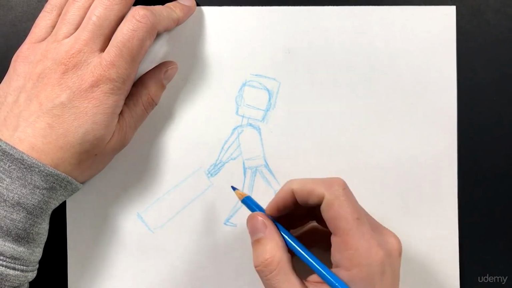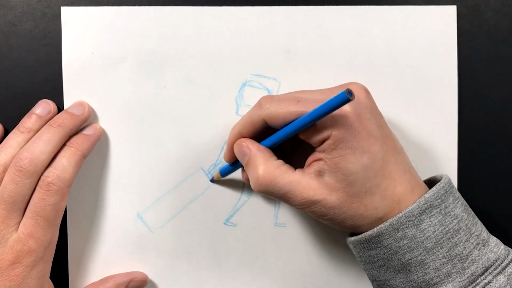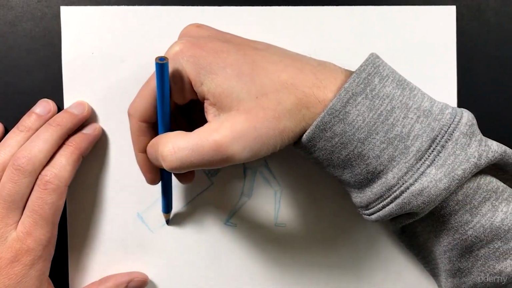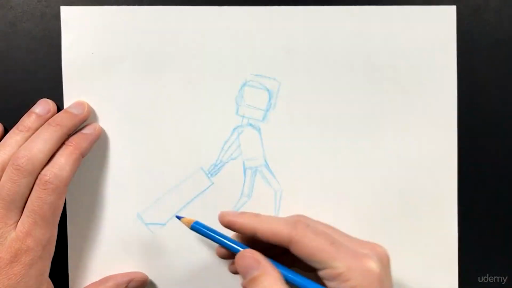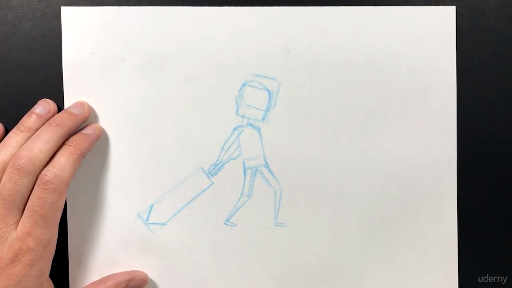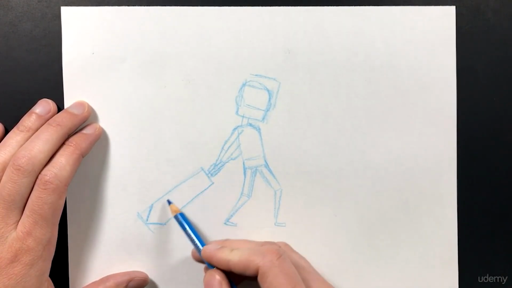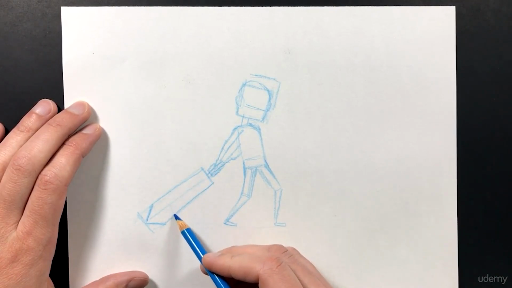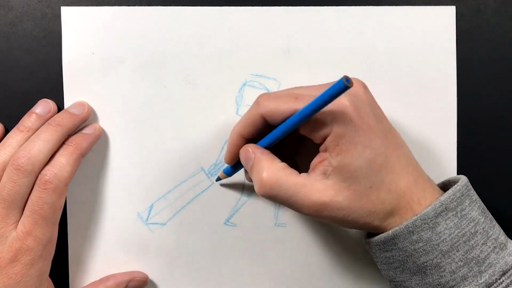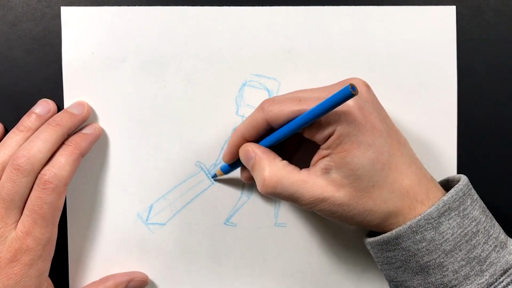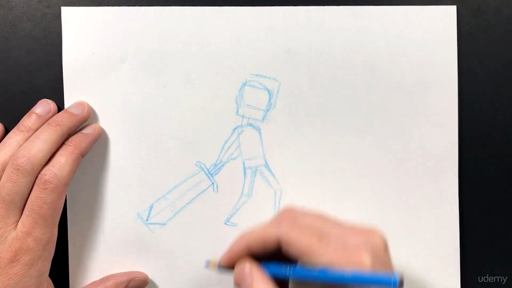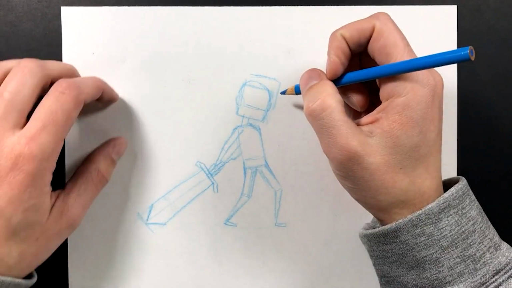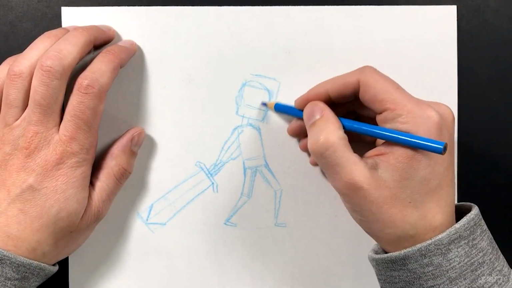Then let's go ahead and shape this sword blade out. So it's going to come down like this. The ground will be about there. So I'm going to slice it off right there. And then I'll add another slice right there. So now we're getting more of a sword shape. Then I'm going to put a line right down the middle. So that's one plane, and then that's the other plane. And then we can add in the guard on the sword. Great.